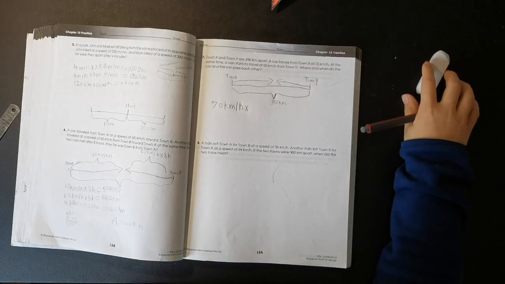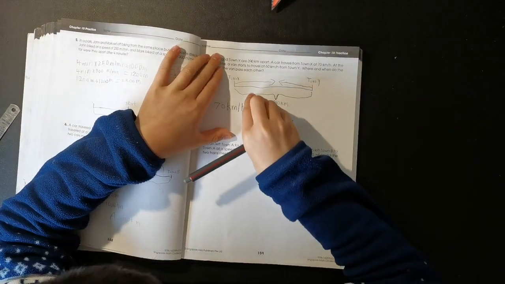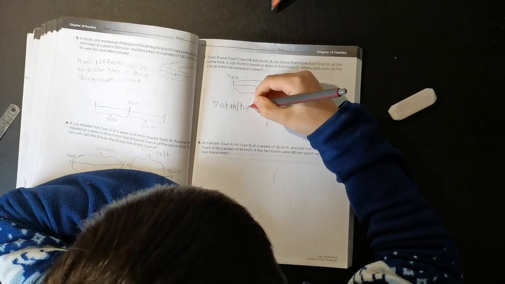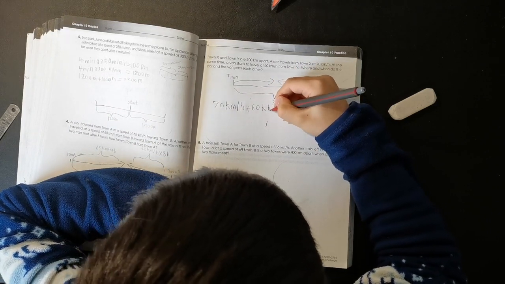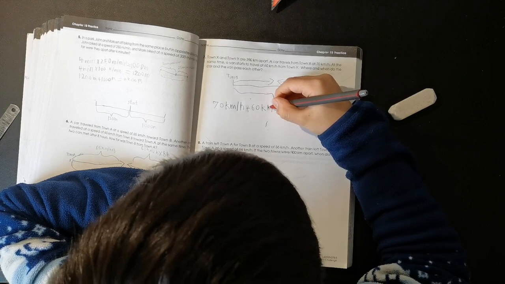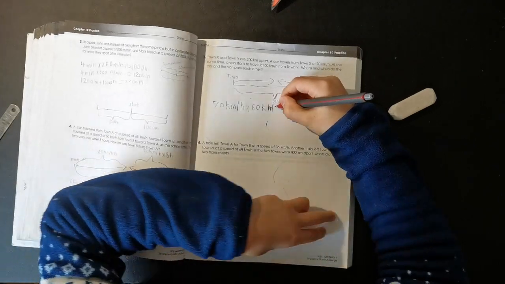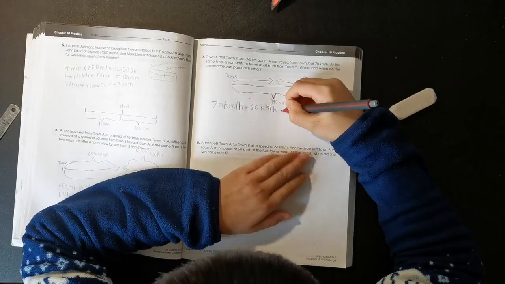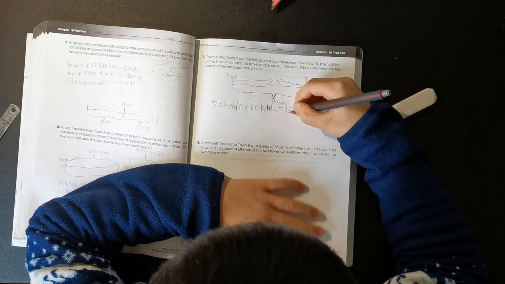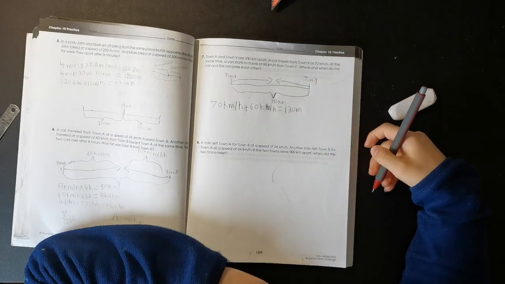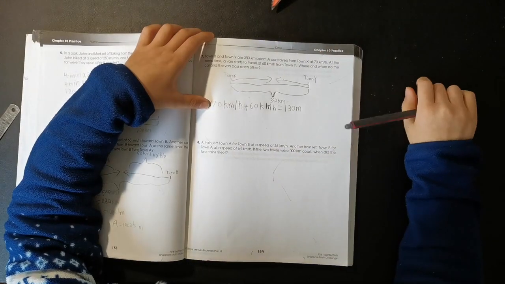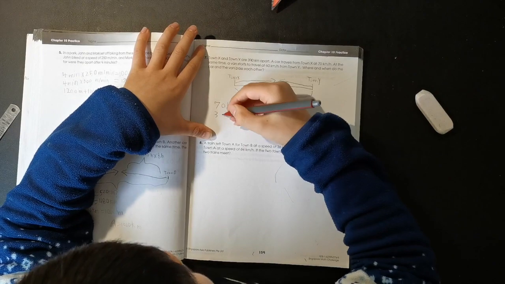Not times. Sorry. Plus 60 kilometers per hour. Equals 130 kilometers per hour. So 390 kilometers divided by 130 kilometers per hour equals 3 hours.